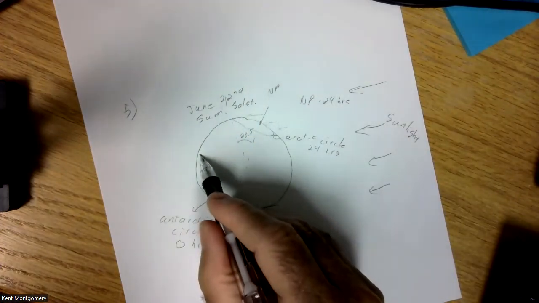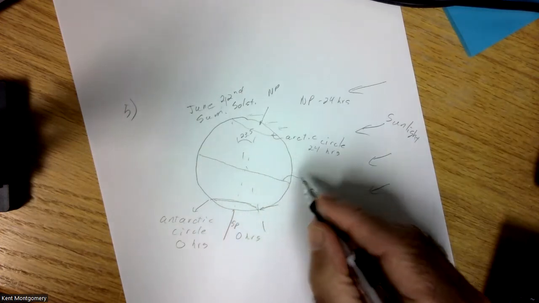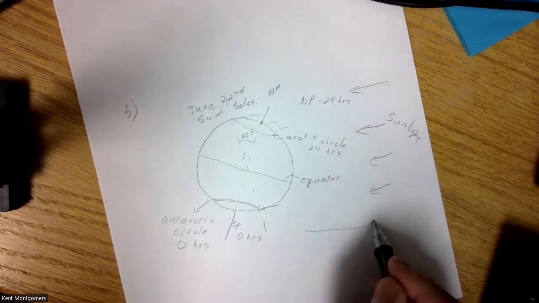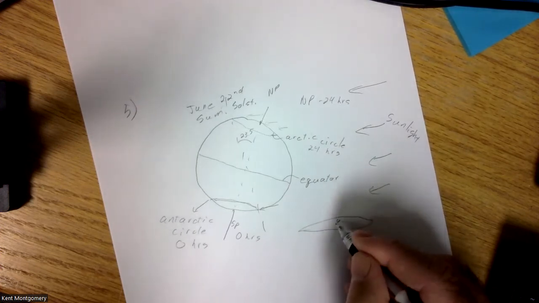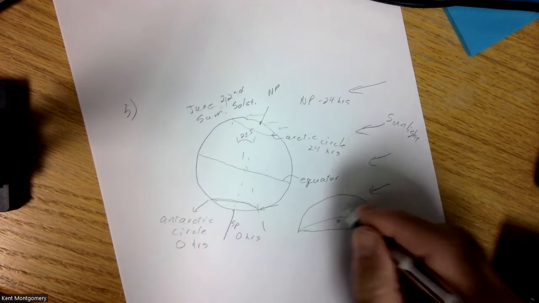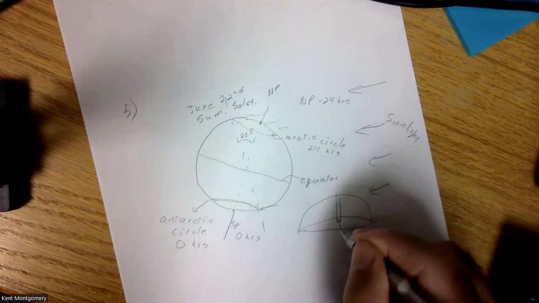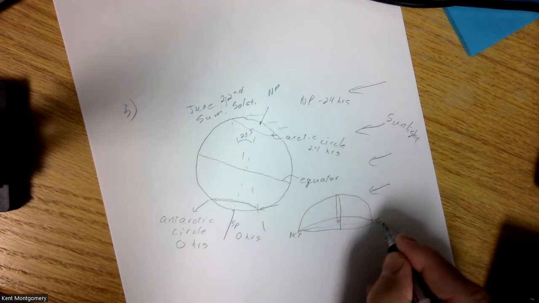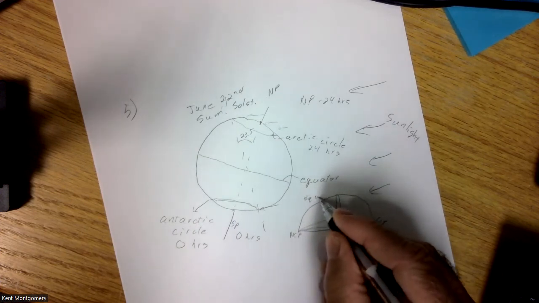And then the other one is the equator. What we have to realize is when you're on the equator, I'll do it as a different diagram. If you live on the equator, the celestial equator goes straight over your head. The north celestial pole is here. South celestial pole is here. This is on the equator.